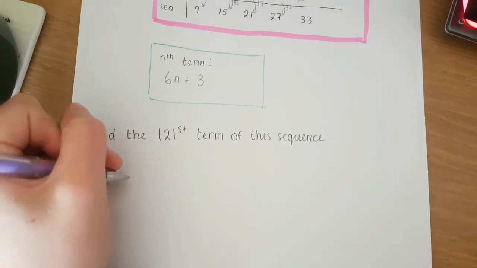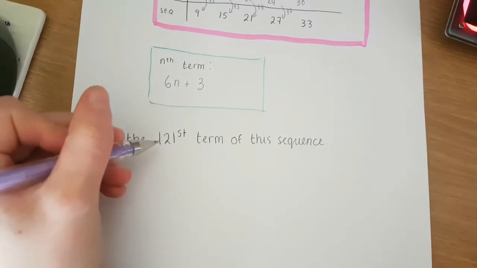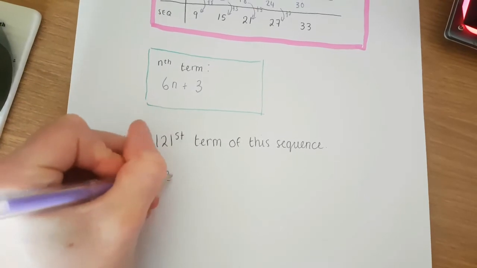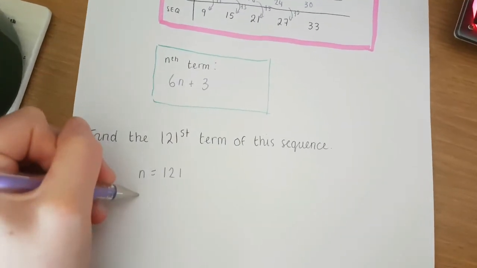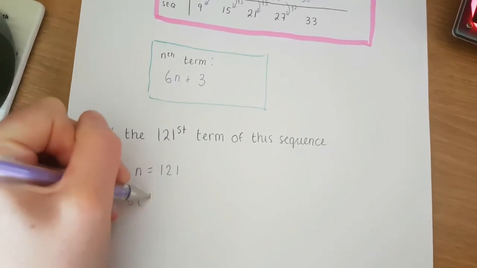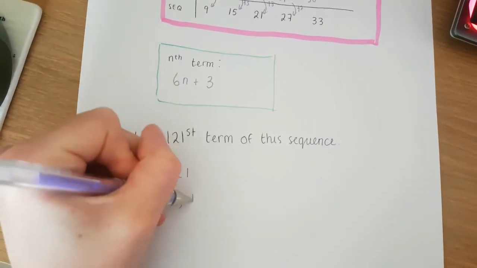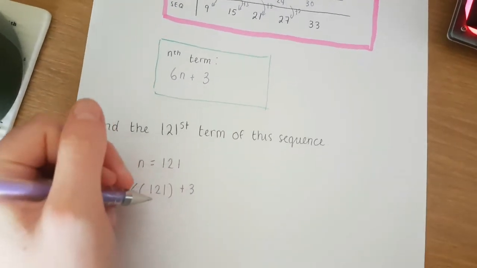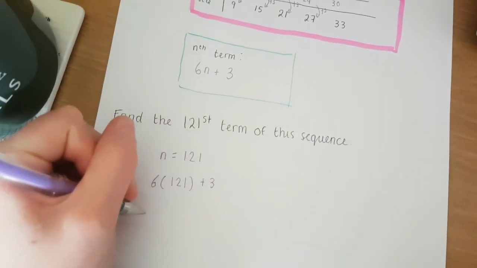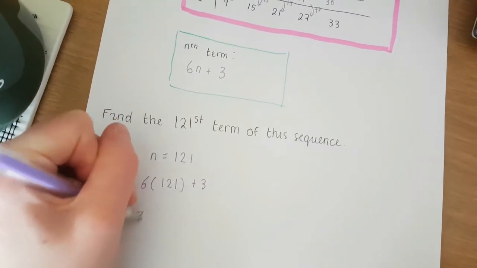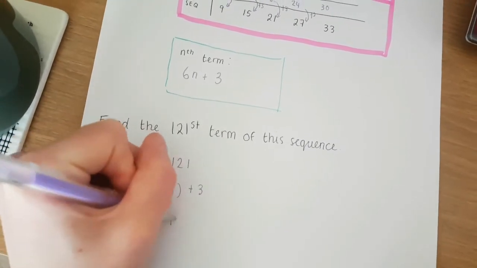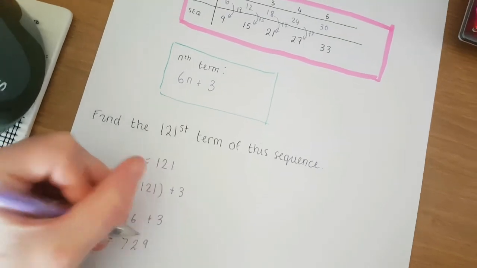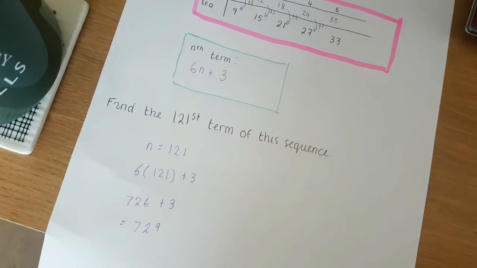So we know that our nth term is 6n plus 3, and we're trying to find our 121st term in the sequence. So n is equal to 121. We can just substitute this in, so we have 6 multiplied by 121 plus 3. And you can see if we evaluate this, it's really easy to find the 121st term. It's going to be 726 plus 3, which is 729. So a lot quicker than counting up, and that's what we use nth terms for.